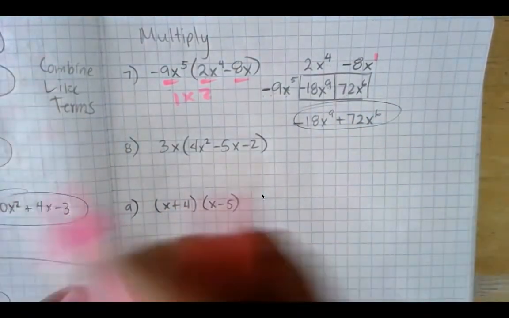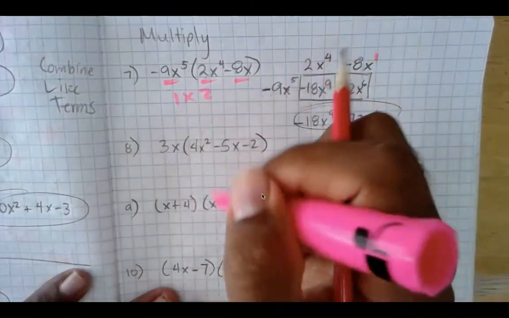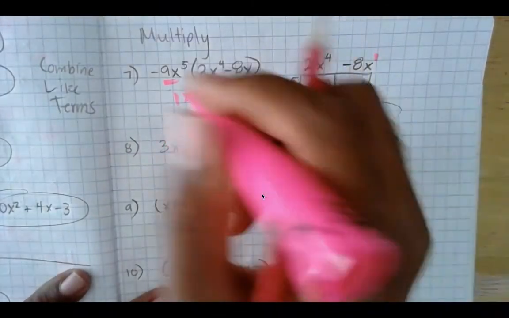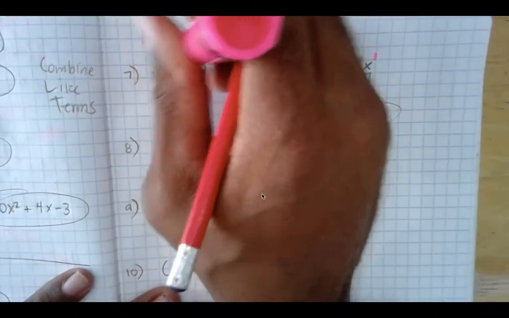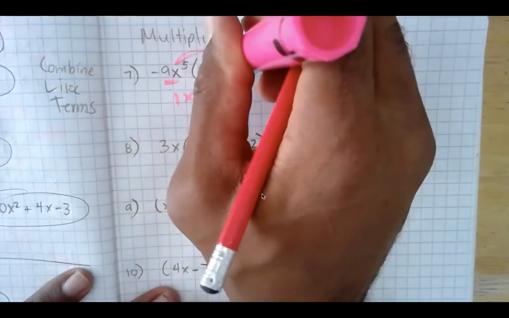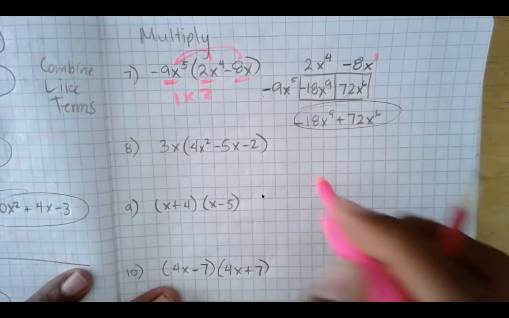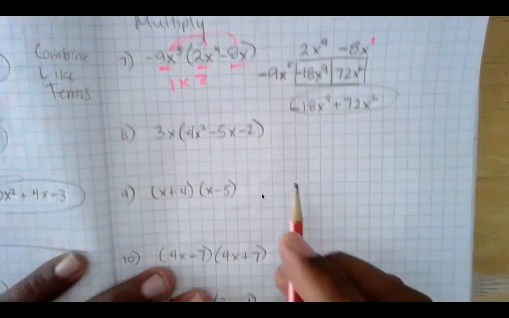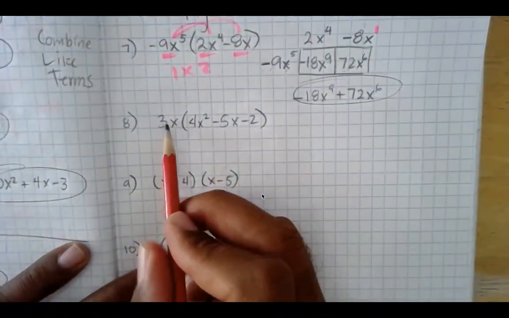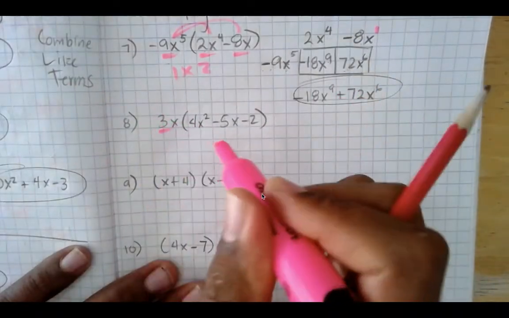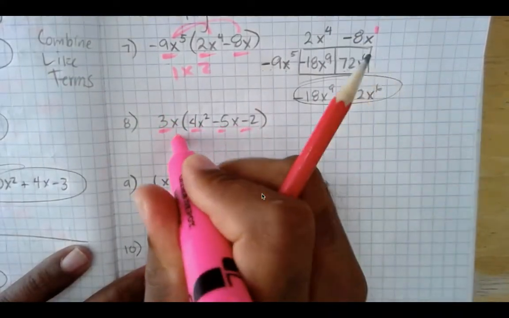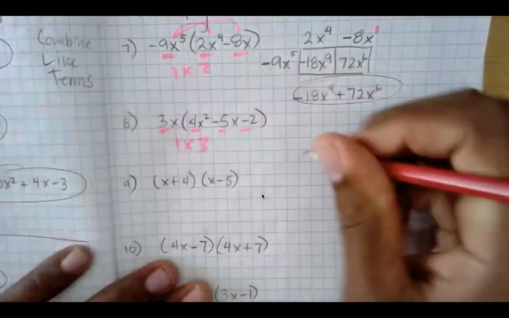All right, so now this one, and again, guys, when it's just one number in the front, you might already know that you can just distribute, multiply that times that, and then that times that. Or you can set up the box. Again, the box just helps eliminate mistakes. I want you to know how to do both ways. All right, so now this one is 1 times 1, 2, 3. So this is a 1 by 3 box.